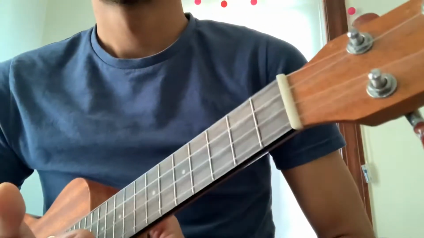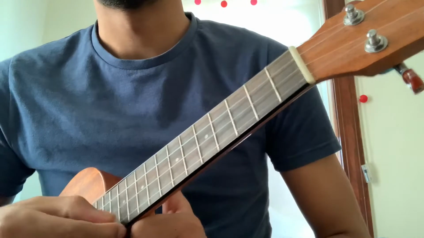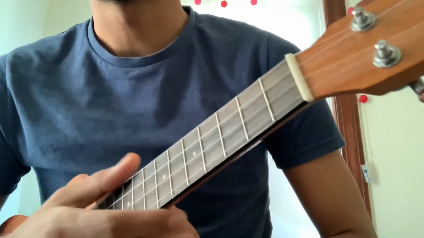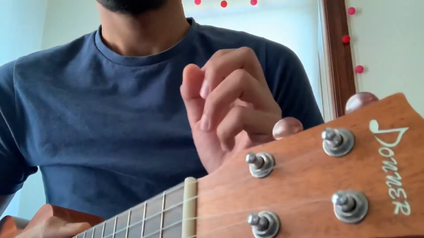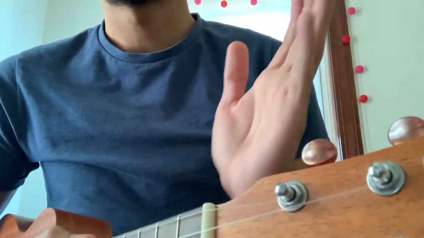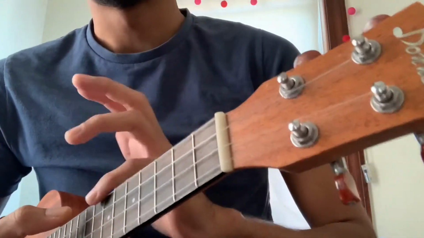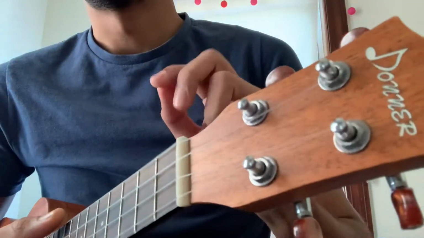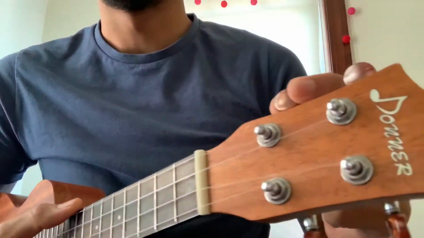The basics of tuning the G, C, E and A strings is that you have to adjust each one. The app has a meter which directs you to where exactly your string is going to sound perfect. To do that adjustment, you have to rotate this accordingly.